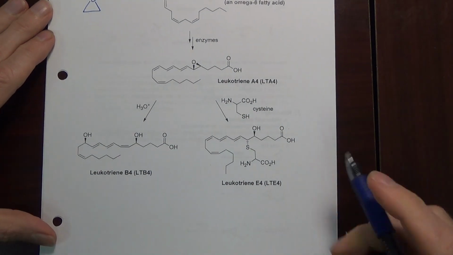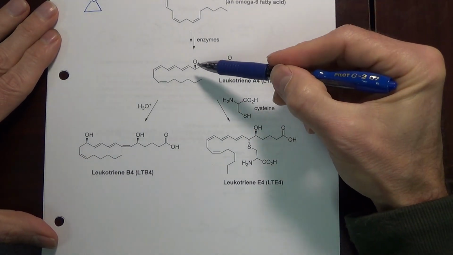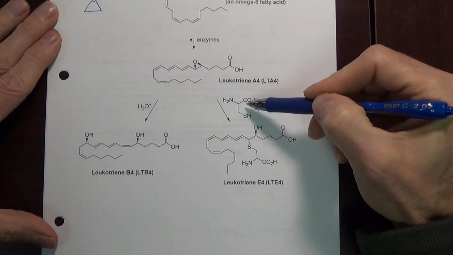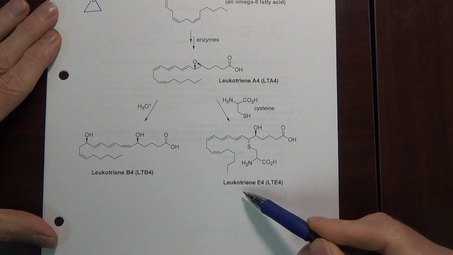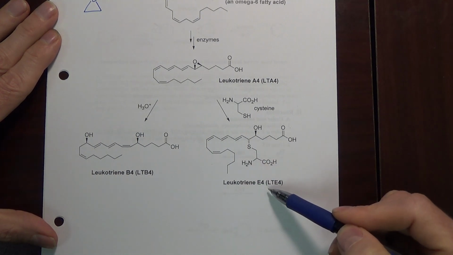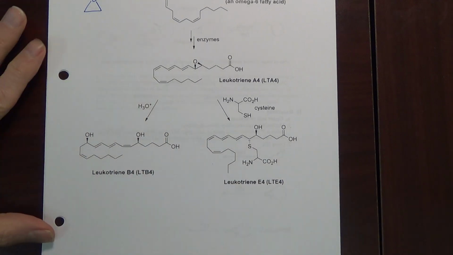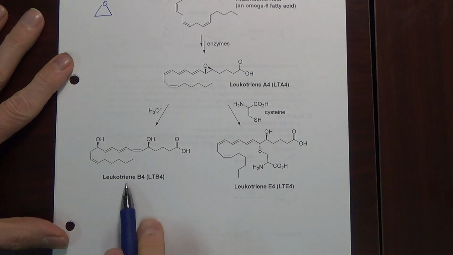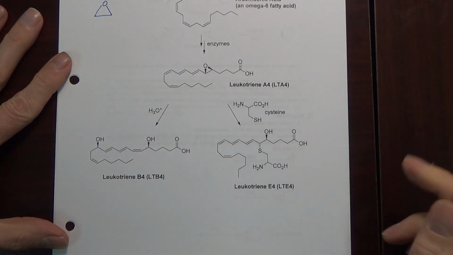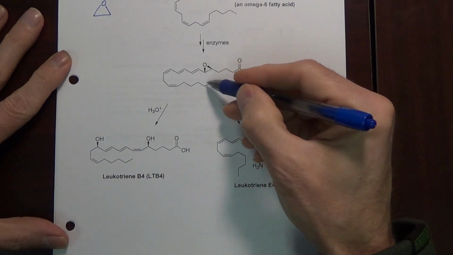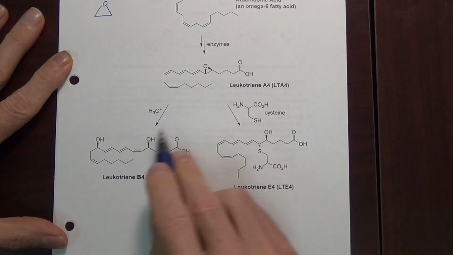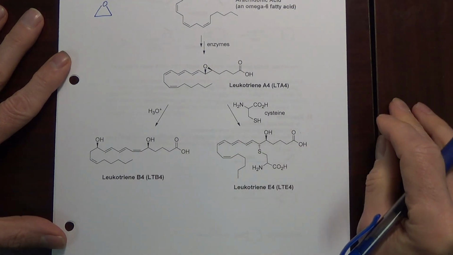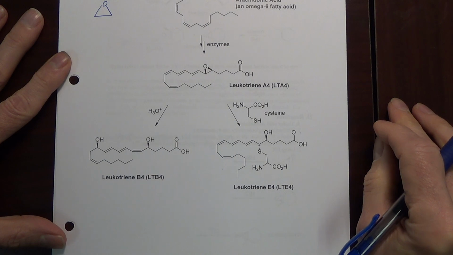From there, different reactions of the epoxide: it reacts with cysteine, an amino acid, to give this leukotriene E4, it's known as. The epoxide here can also react with aqueous acid to give another leukotriene. So, two example reactions of epoxides in these biochemical processes.